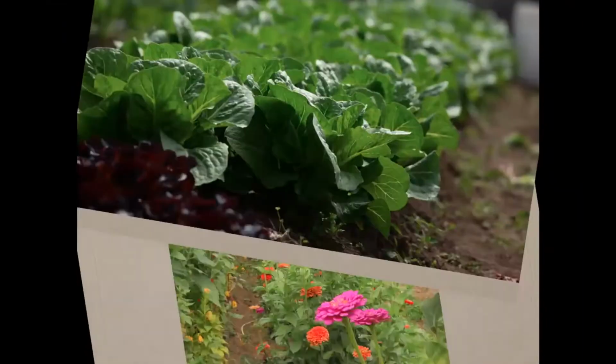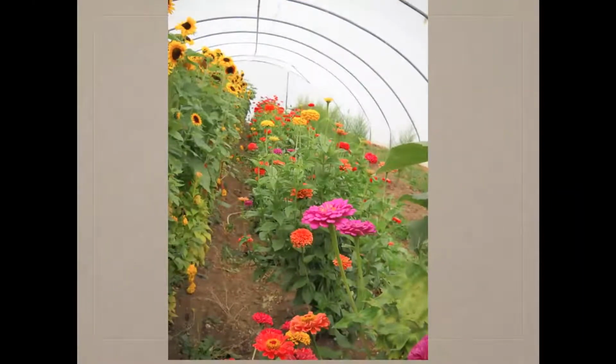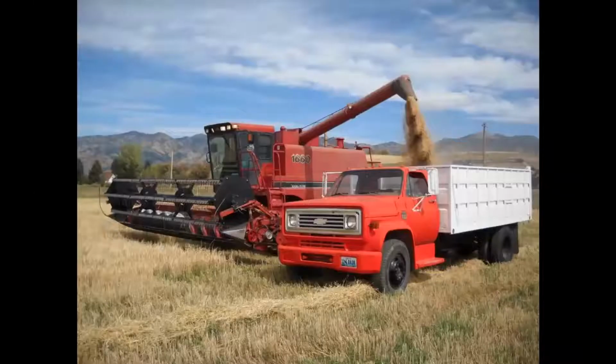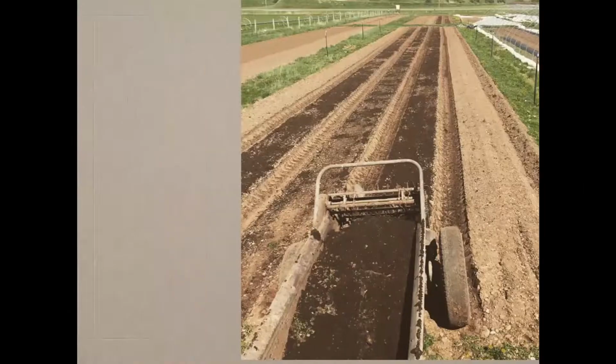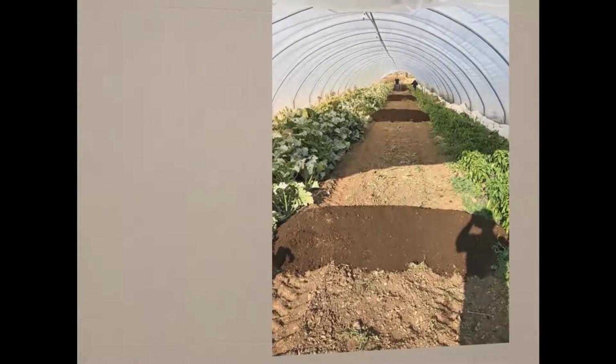so that we can put these food scraps to good use, which from our perspective, we turn into vegetables and cut flowers and hay and grain. This is barley. And we put it on our vegetable beds, our growing beds. We put it in our high tunnels where we grow mostly vegetables and cut flowers.